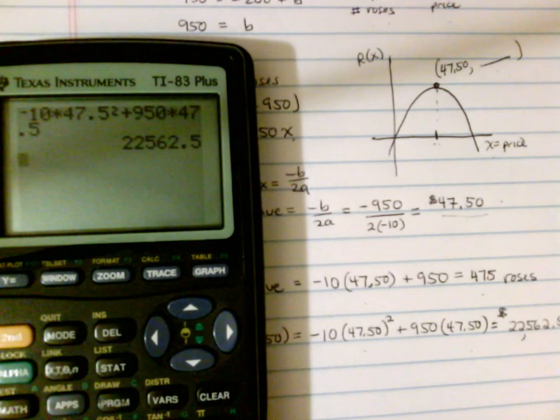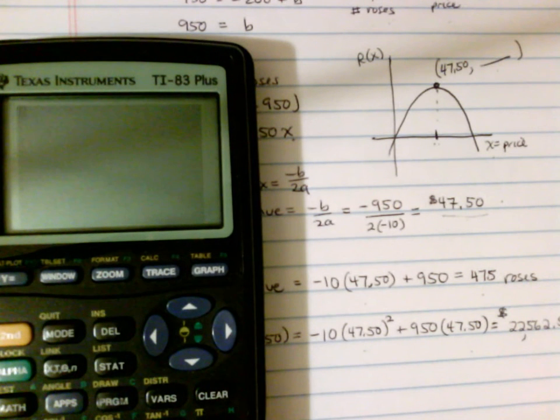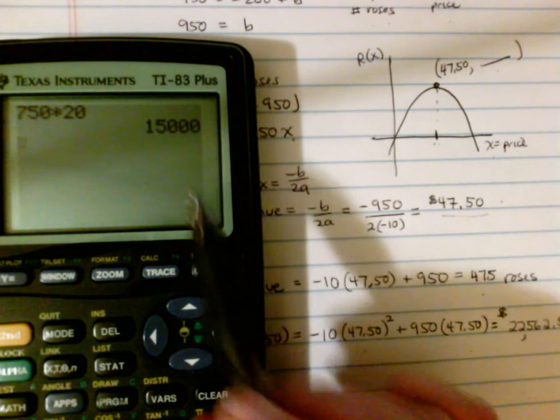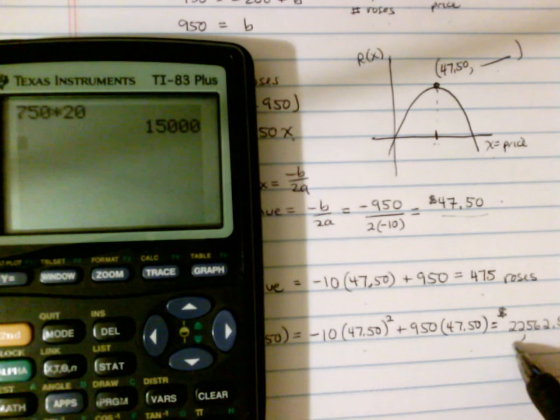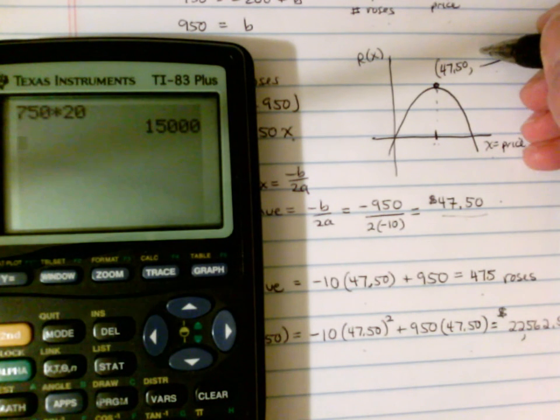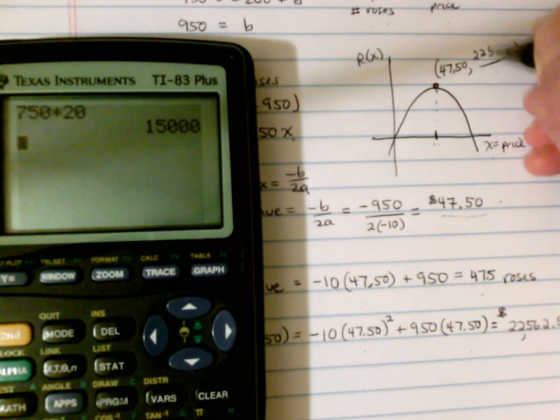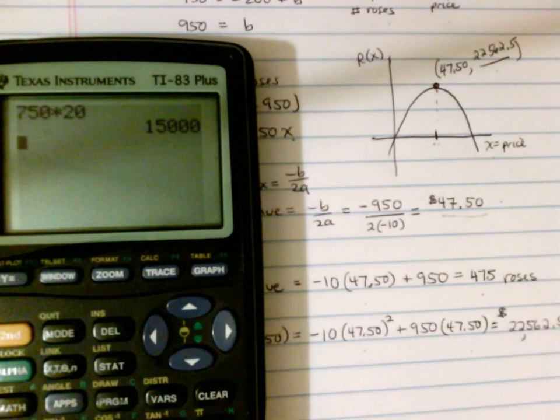Think back to the very beginning. The very beginning, he was selling 750 roses at $20 each, right? So he was making $15,000 in revenue, and now the max revenue is more than that, $22,562.50. So that's the y-coordinate up here, 22,562.5. Okay, so that's how you do all the parts of these maximizing revenue problems.